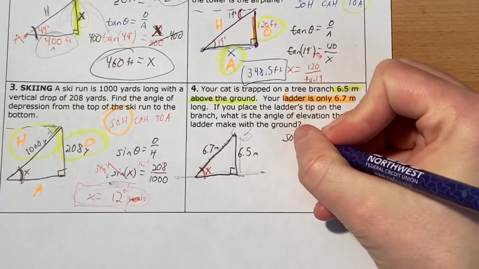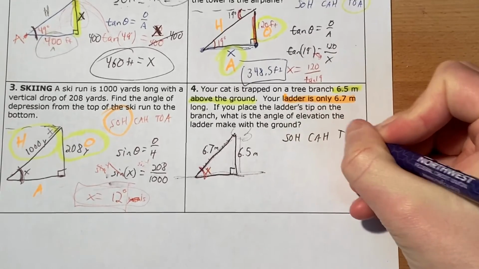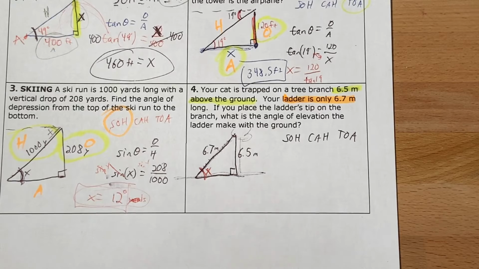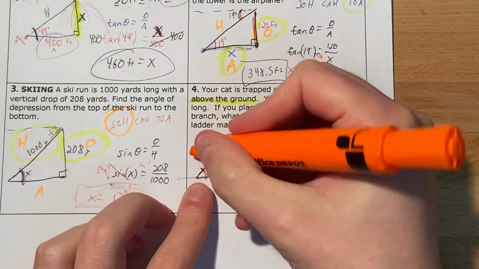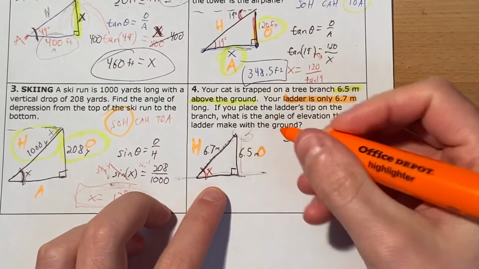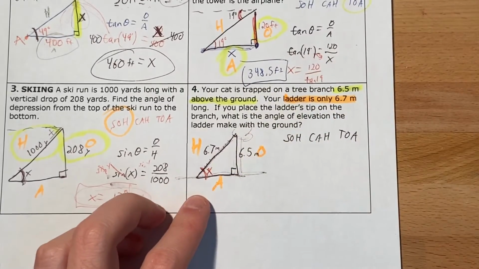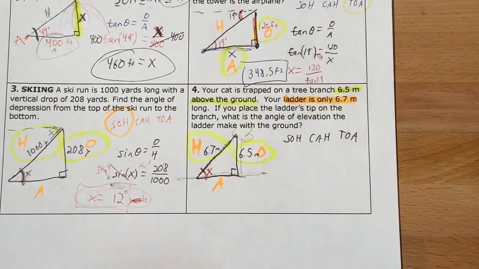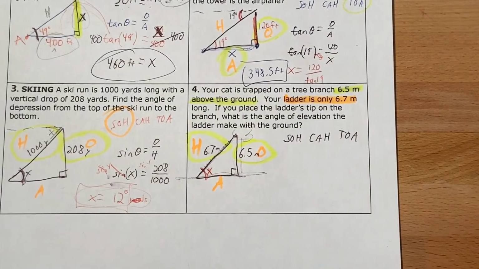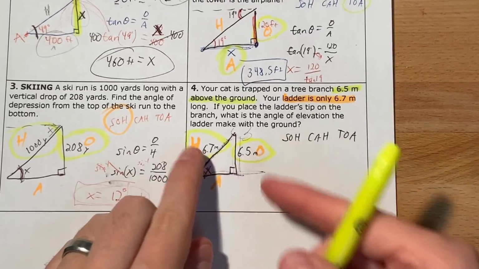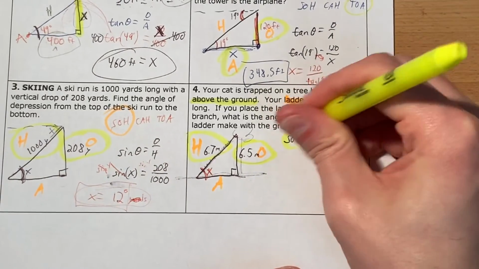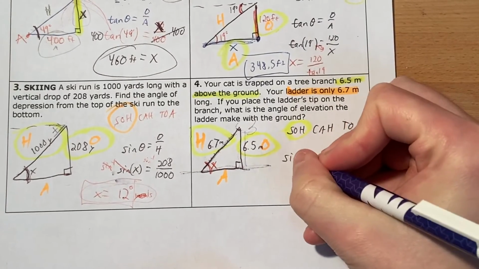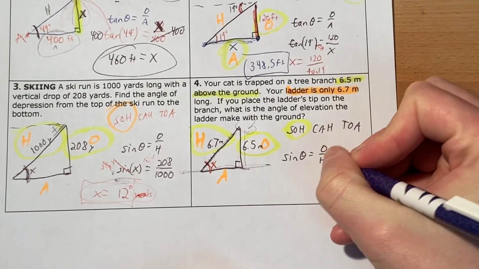Okay. So what's next? Hypotenuse, opposite, adjacent. We know this one, and we know that one. Opposite and hypotenuse is going to be sine. Sine of theta equals opposite over hypotenuse.